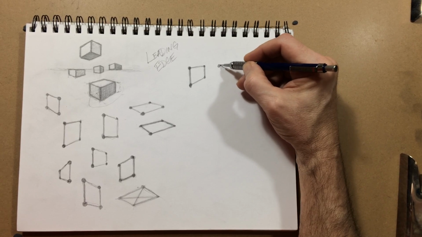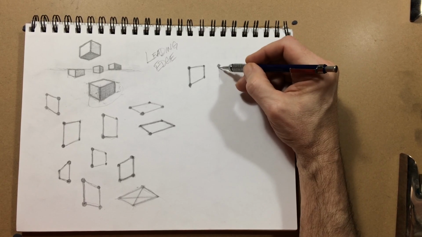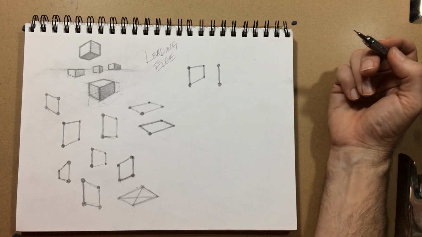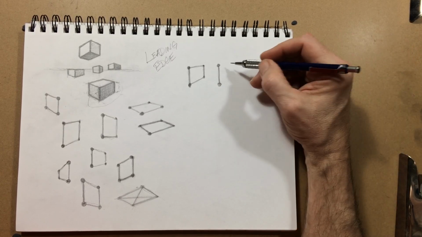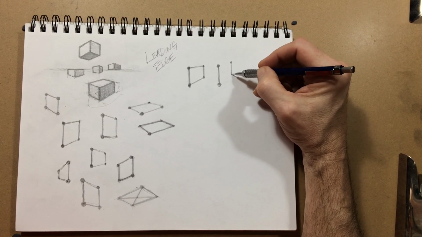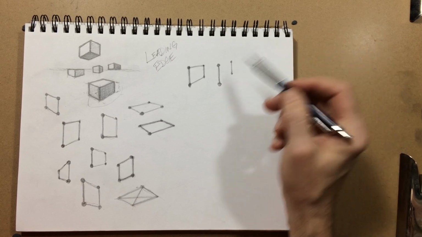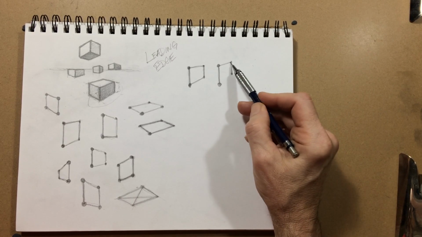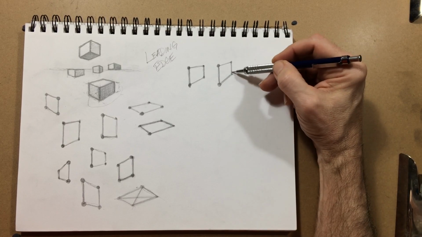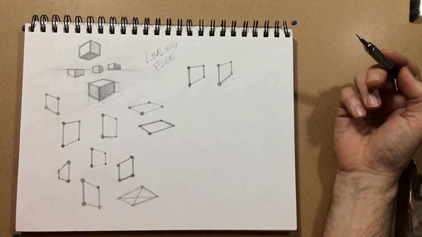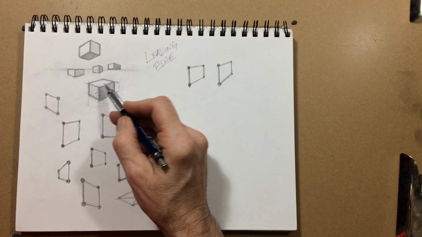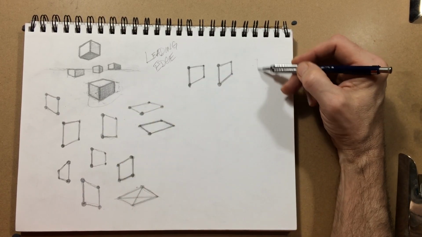So a way to practice all this is to make a leading edge and a further away edge, and then connect those.